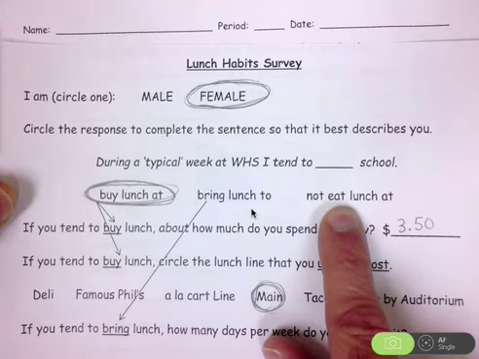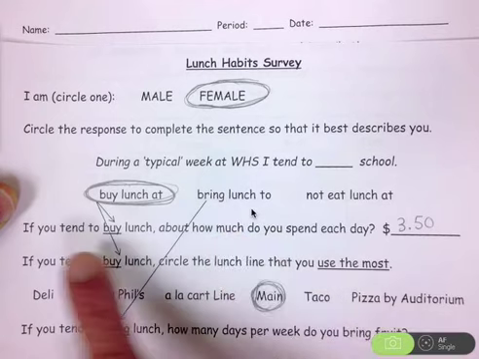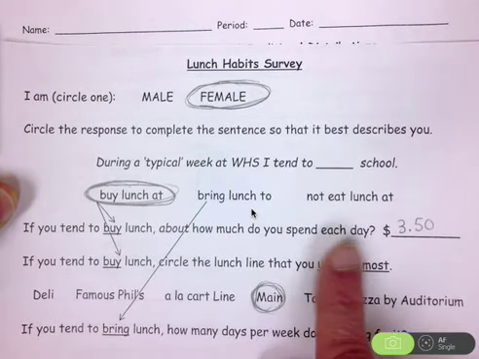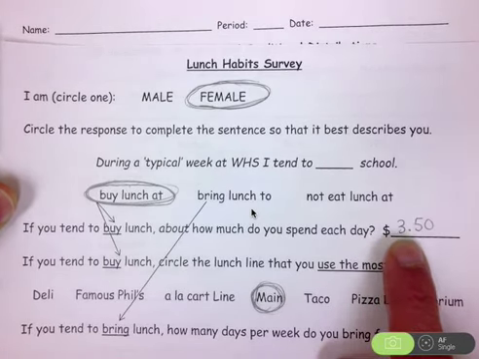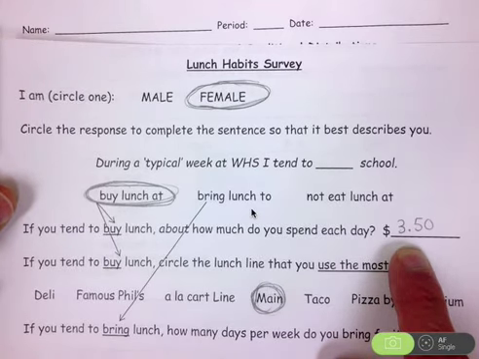The other kind of variable is a quantitative variable. So a quantity being a number. Here, since they buy their lunch typically, about how much do they spend each day? They are giving me a quantity that they are using to describe their behavior. In this case, they indicated $3.50. Now sometimes, just because the variable you are collecting has a numeric value or a quantity doesn't mean that it has to be a quantitative variable.